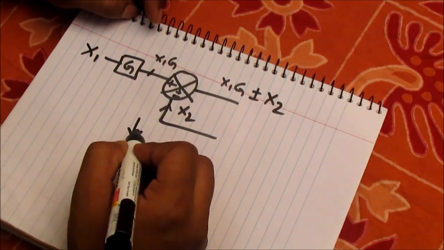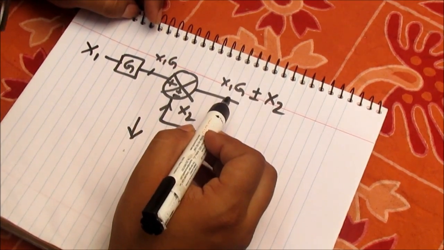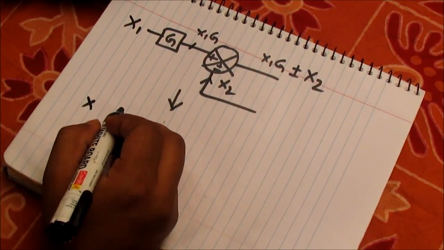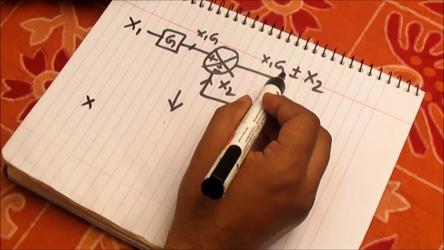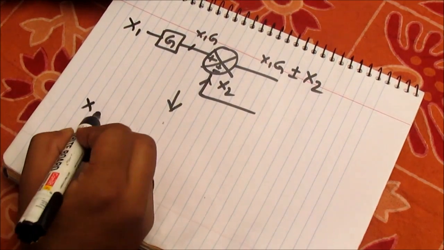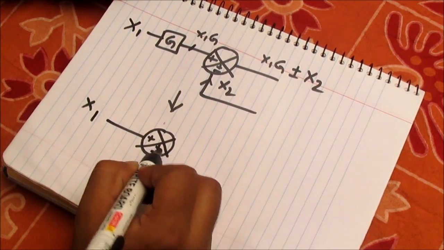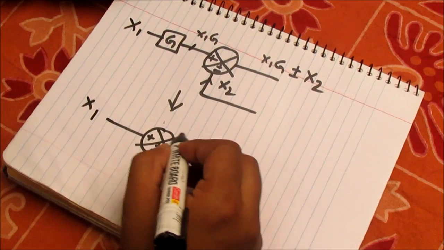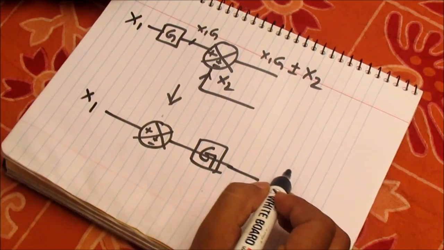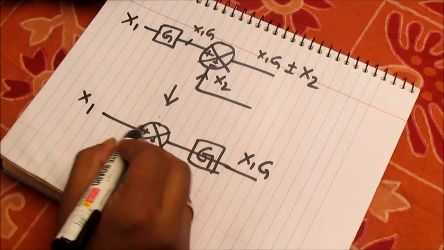Now I will make an equivalent diagram. This G block I will place ahead of this summing amplifier, provided the inputs x1 and x2 and this output x1g plus minus x2 are the same. So what I will do here, I will make a summing amplifier, plus sign here, and here I will place this gain as G. So I will get here x1g corresponding to this point.